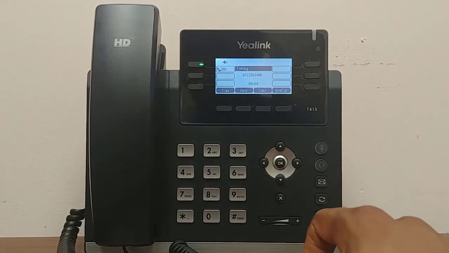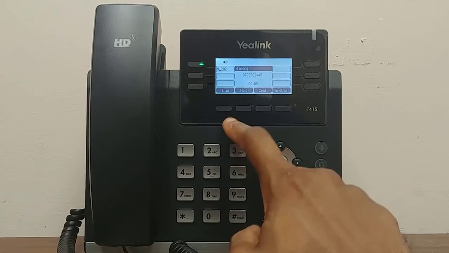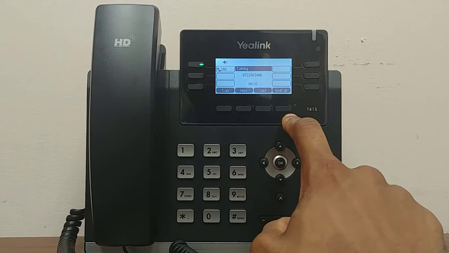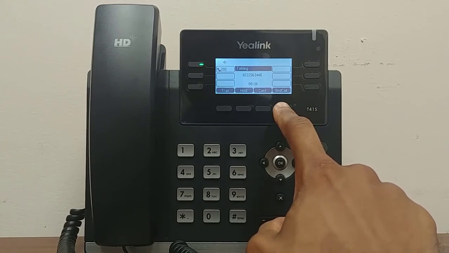I see that I have 4. 1 being transfer, which allows me to transfer a call, hold, conference, and end call. In this case, I'm going to end this call, but mention the 3 remaining later.